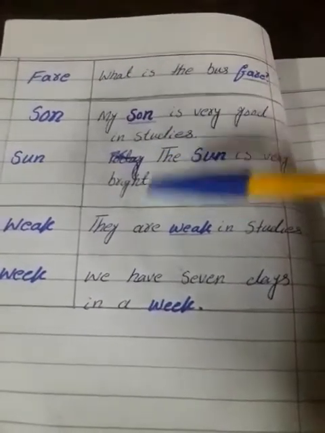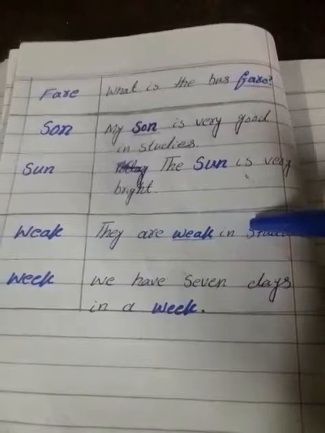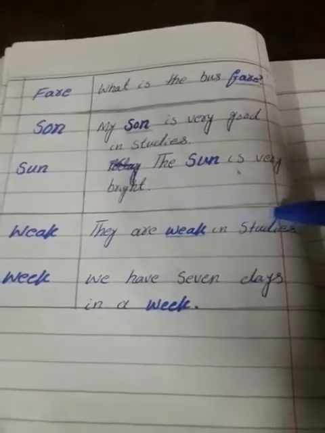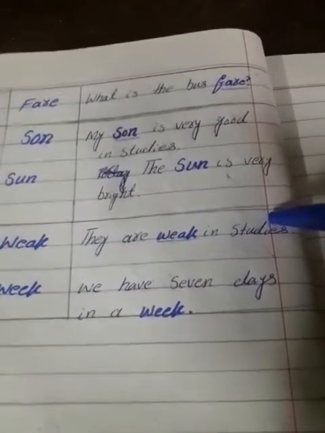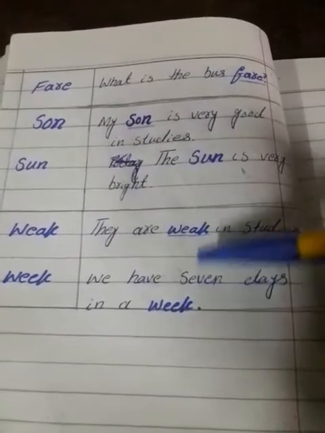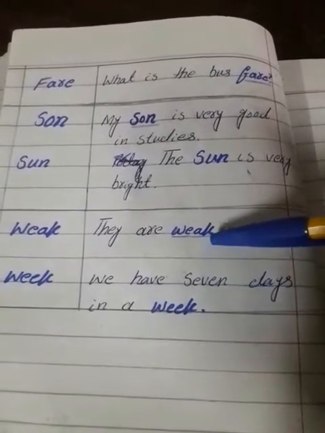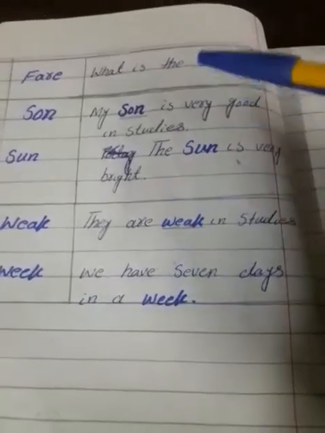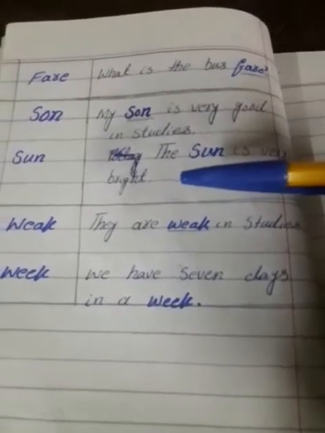Clear? And then you have to draw a line. Then next pair of words, week and weak. For example, they are weak in studies. Clear? We have 7 days in a week. In both words I have written it with a marker and I have underlined it with the pencil. That's how you have to do your question number 6.